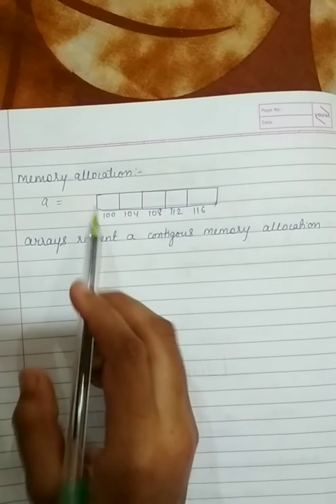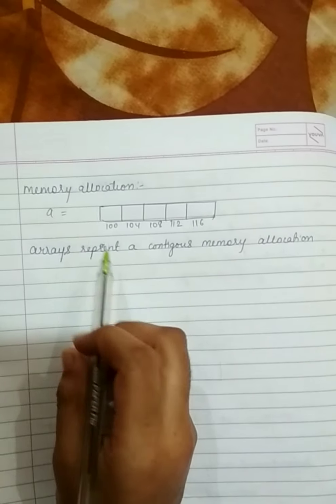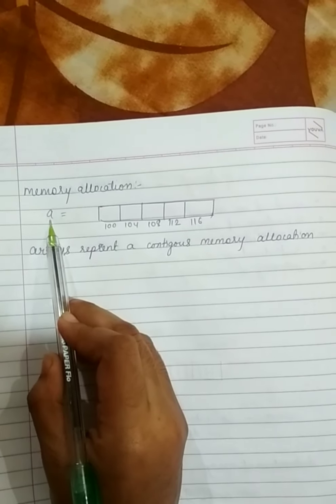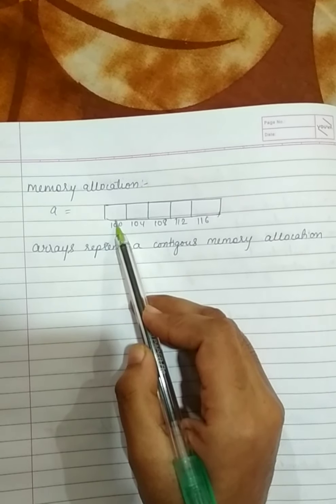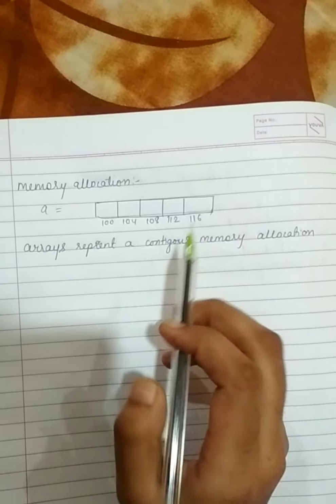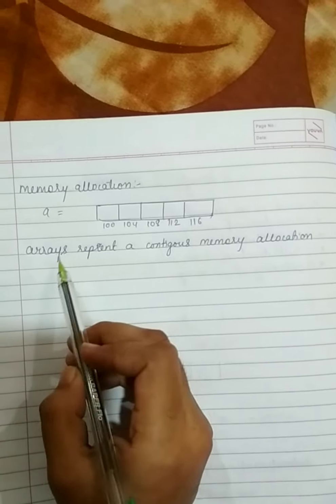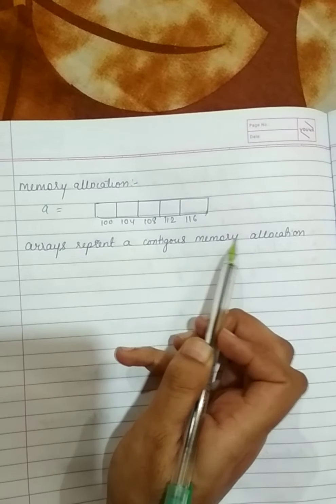Now we will see the memory allocation of an array. So let us suppose that A is an array of size 5. 1, 2, 3, 4 and 5. So array represent a continuous memory allocation.